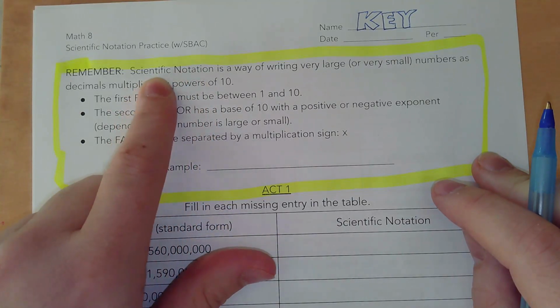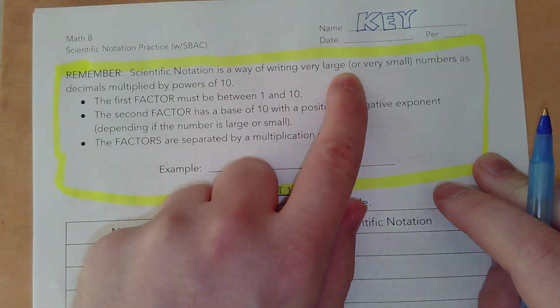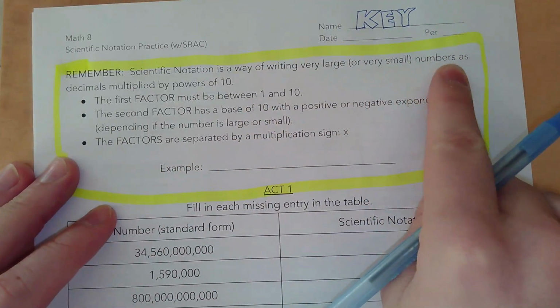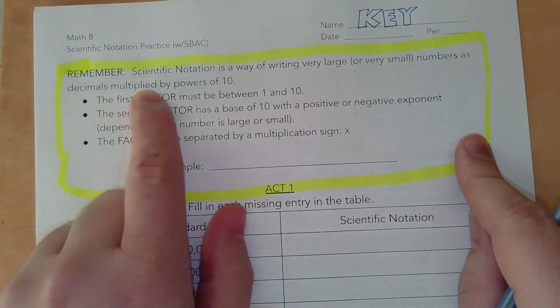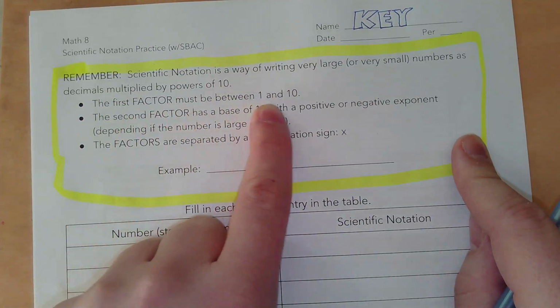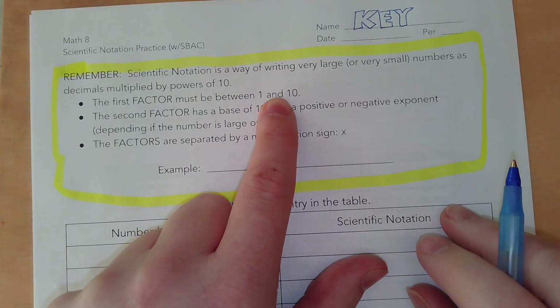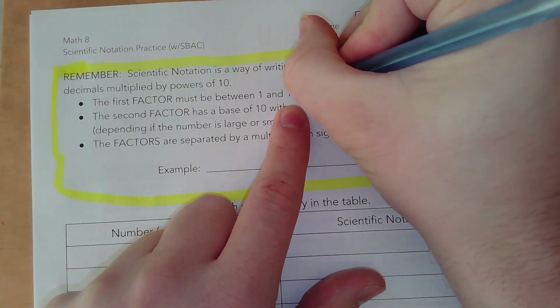So, let's read. Scientific notation. Are you following along? Scientific notation is a way of writing very large or very small numbers as decimals multiplied by powers of 10. The first factor must be between 1 and 10. That's very, very important. Put a check mark on that if you understand it.